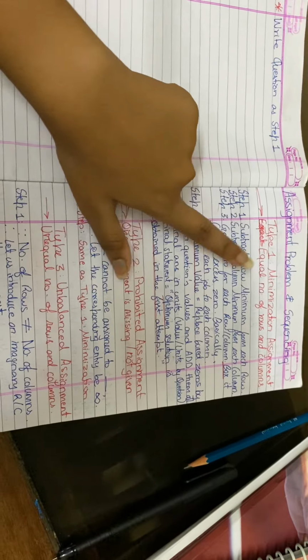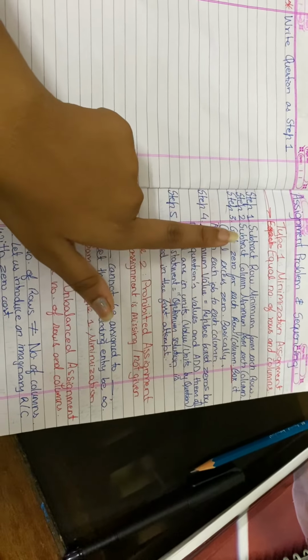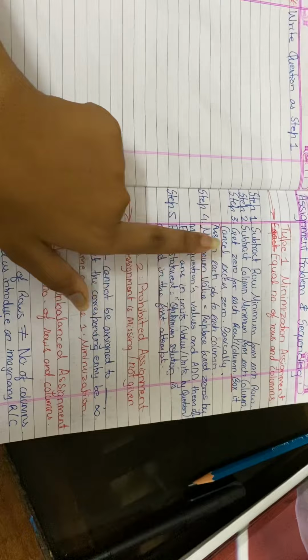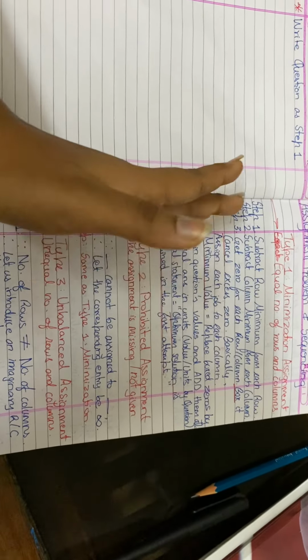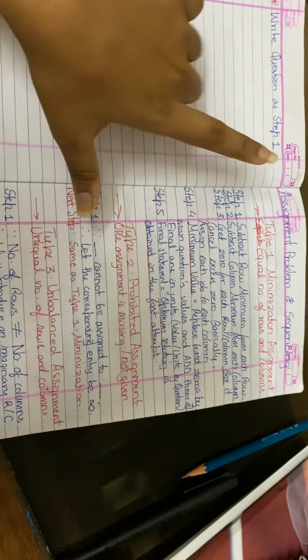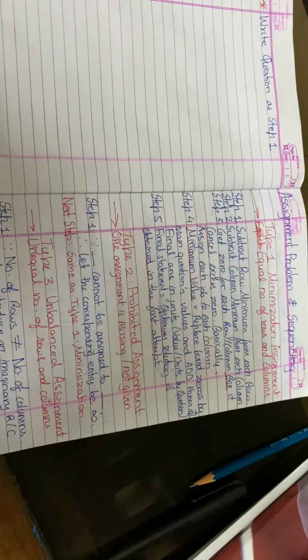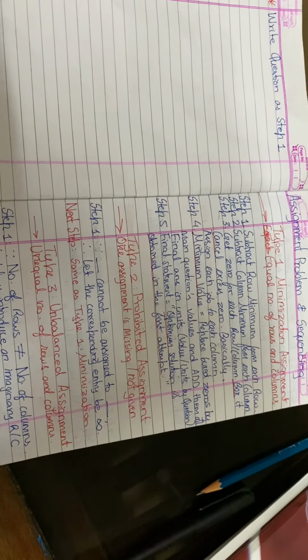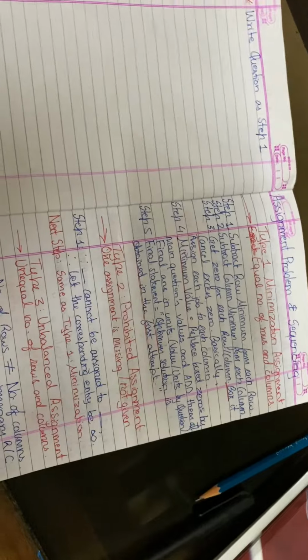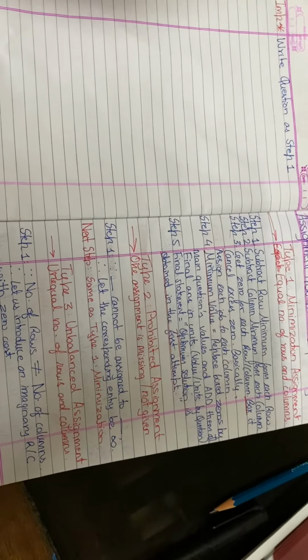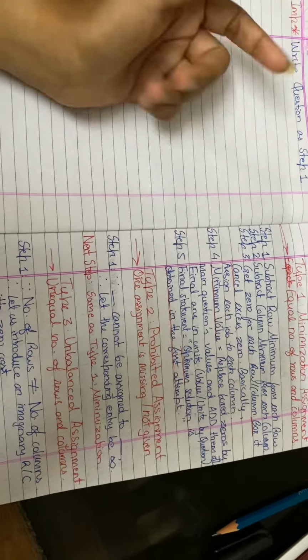So here goes type 1, minimization assignment. This is how we identify it. We don't need to identify it in the first place, it will be given in the question. They'll tell you to find the minimal assignment. So you just need to do the basic steps, which are these.